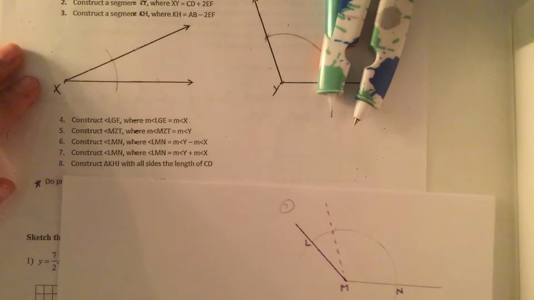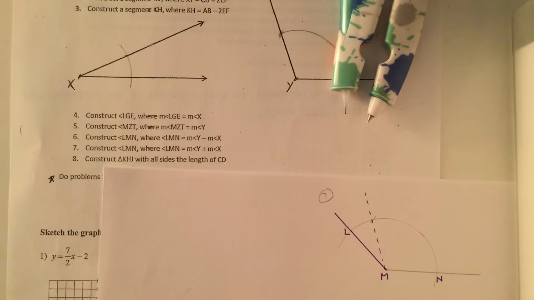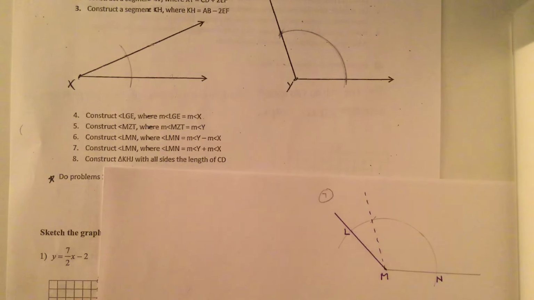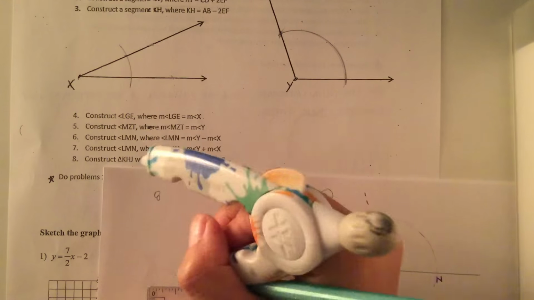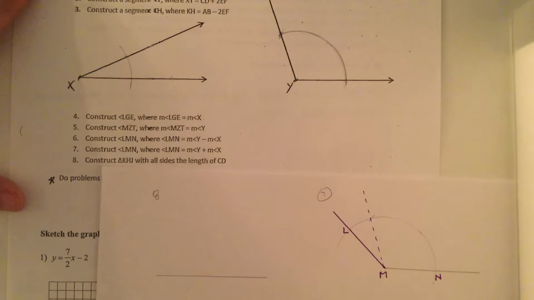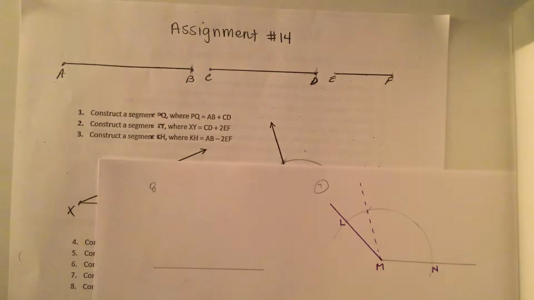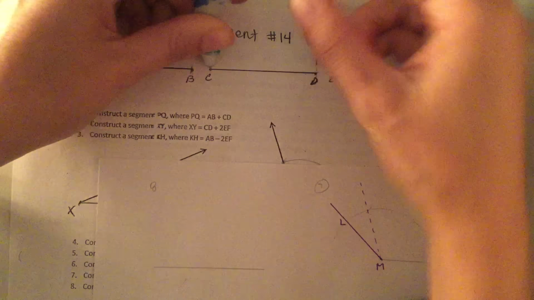Now for the last construction for this assignment, we're looking at number 8, where it says to construct triangle KHJ, where all sides have the length of CD. So what I'm going to do is I'm going to first, for number 8, draw a segment so I can figure out what is the length of CD. Okay, so for number 8, I'm going to go back to CD. So I'm going to open up my compass to the length of CD and transfer that onto my segment. All right, so that's going to be the length of each side.